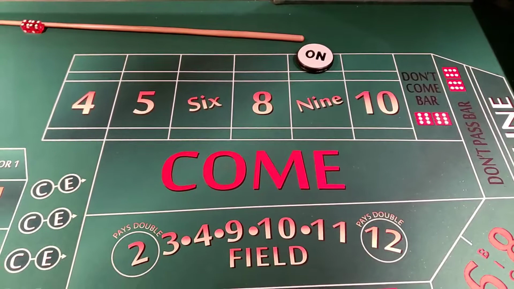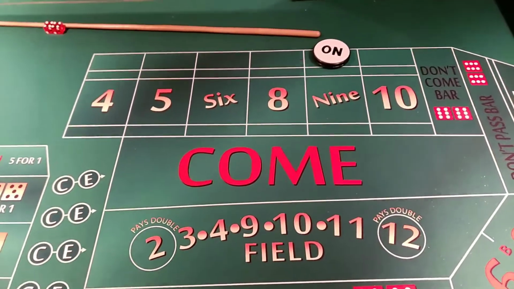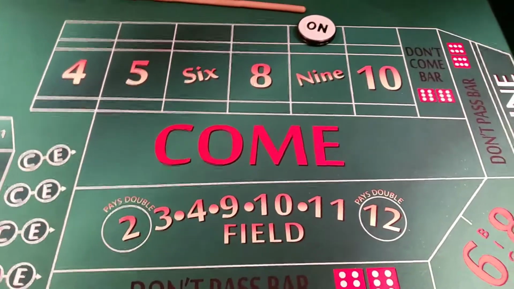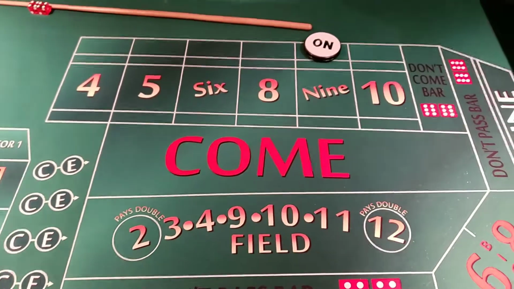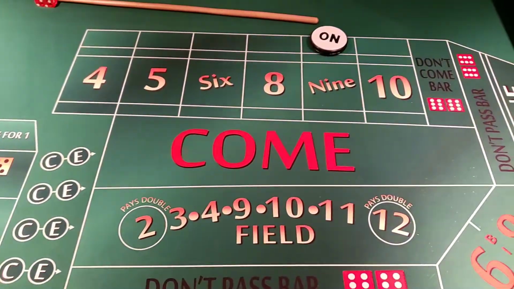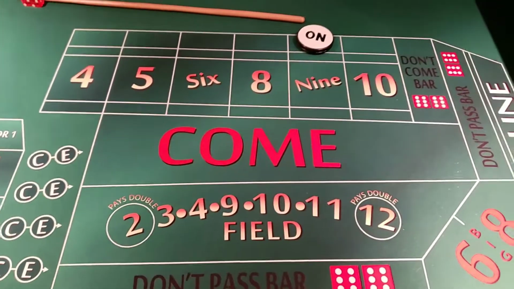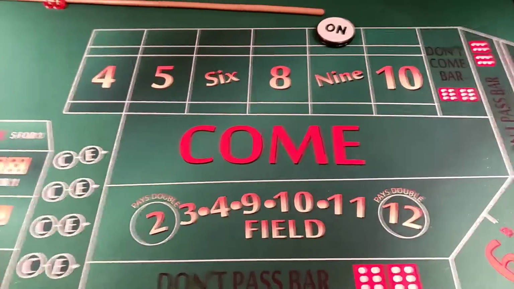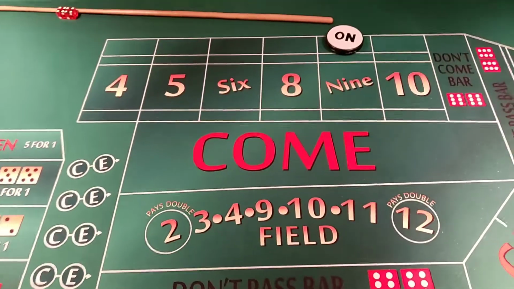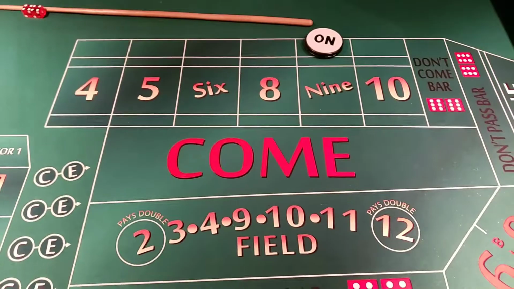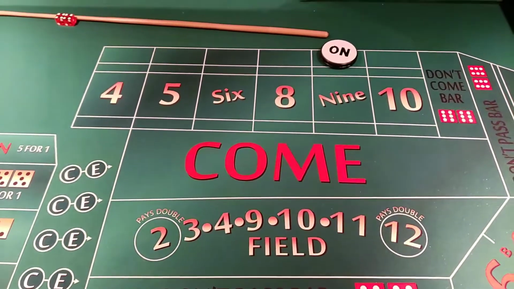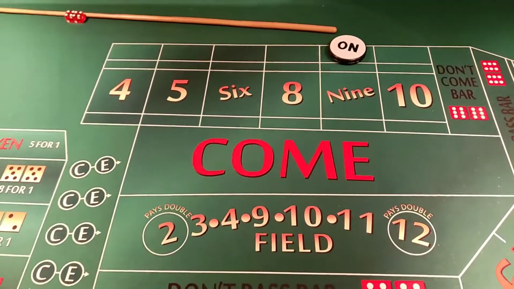But once you have the 6, also for the come, if a 7 rolls, you get paid for it. So it's basically saying that the 7 is coming, and if the 7 comes, it gets paid. If it doesn't come, it moves to the number that was rolled, okay? Any one of the box numbers, not the field. And it'll go from there.